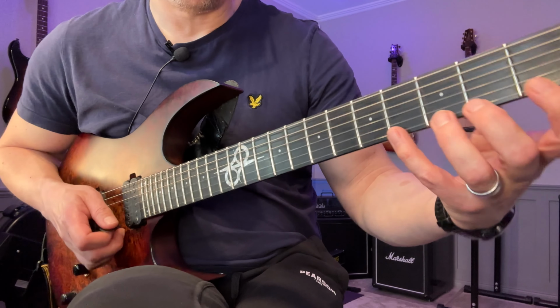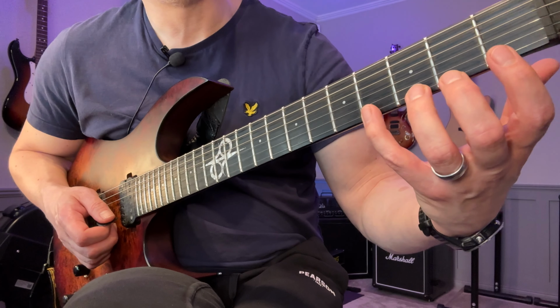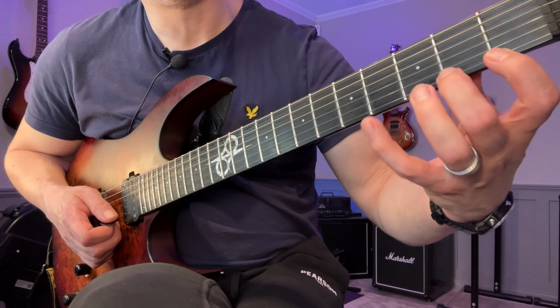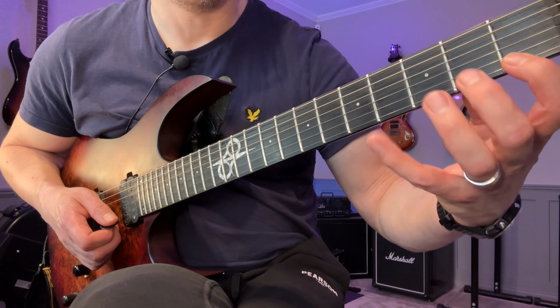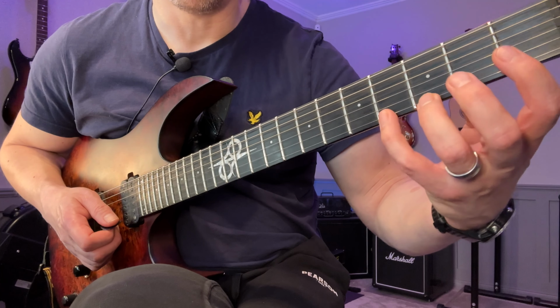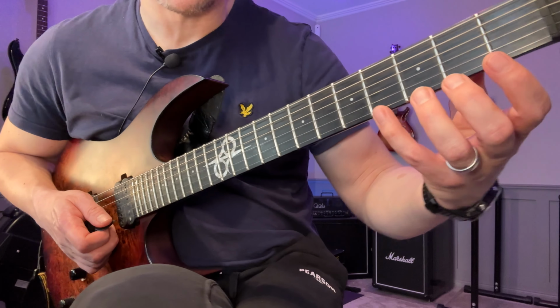Final thing here, if you didn't see what I did, when I did 2, 3, 4, I didn't start here. Instead, I think of a 1 finger per fret fingering. So 1, 2, 3, 1, 2, 4, 1, 3, 4, and 2, 3, 4. So just thought I'd throw that in there so you don't get confused why I started on the 2nd fret here. So that's why.